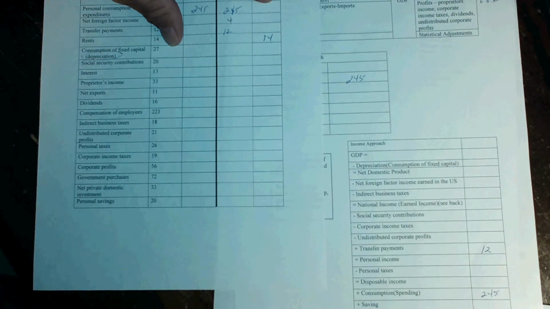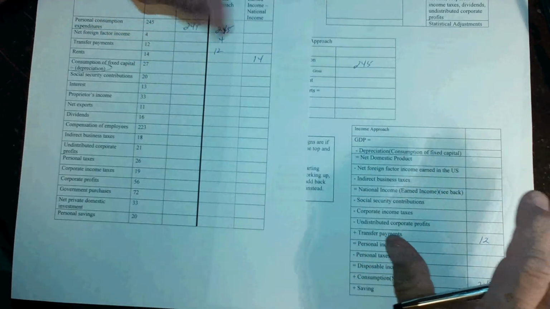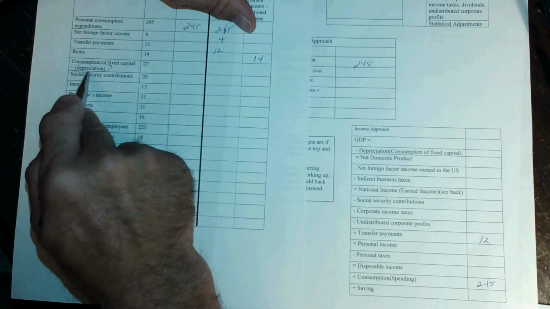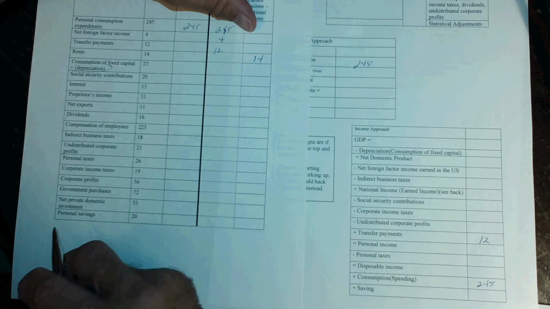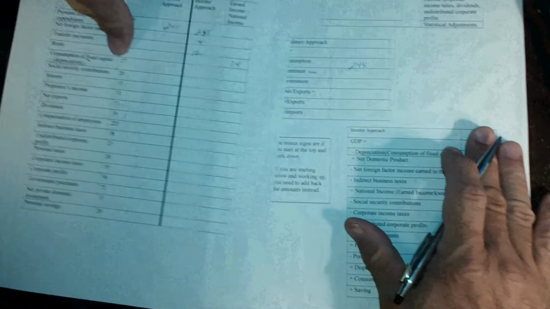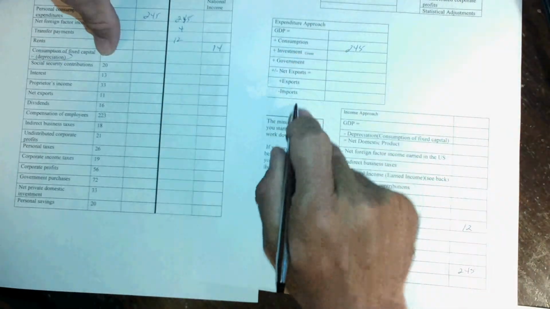Consumption of fixed capital is also known as depreciation. Sadly, economists and accountants sometimes call the same thing two different words. So you have to recognize that consumption of fixed capital is also known as depreciation. Depreciation is the wearing out of something a business buys that lasts for more than 1 year. So we're looking for consumption of fixed capital.